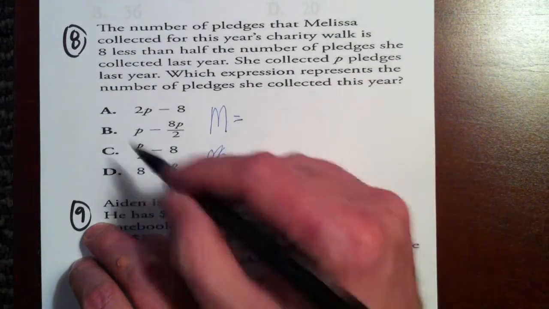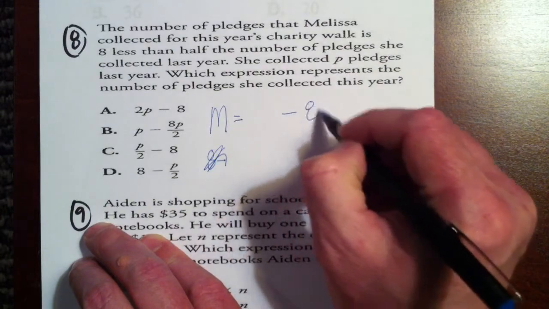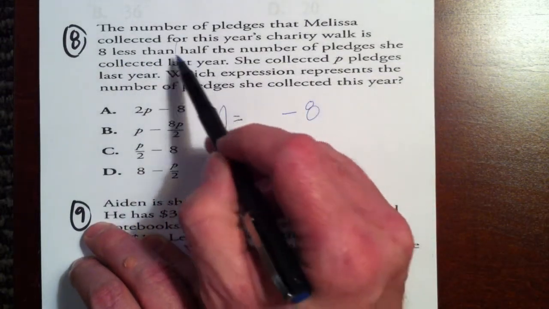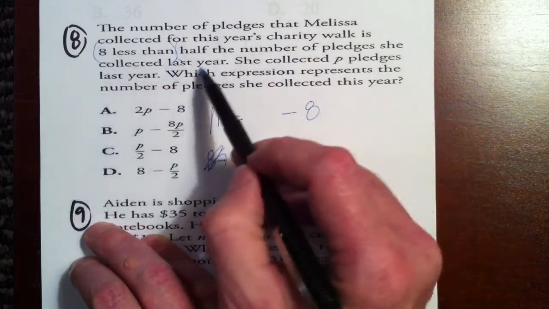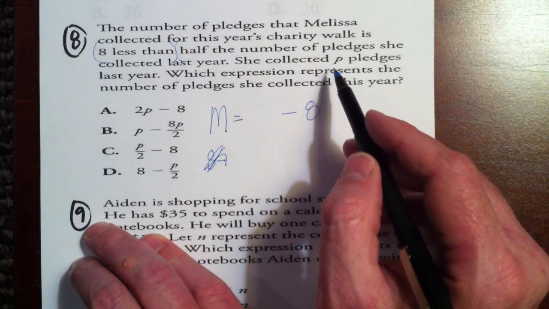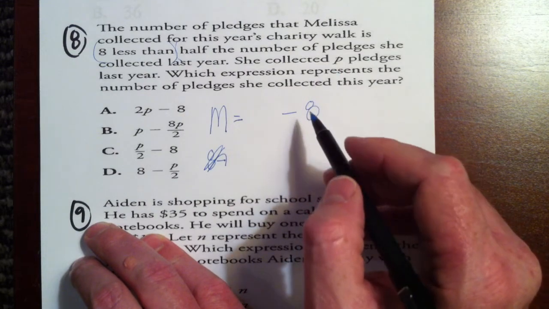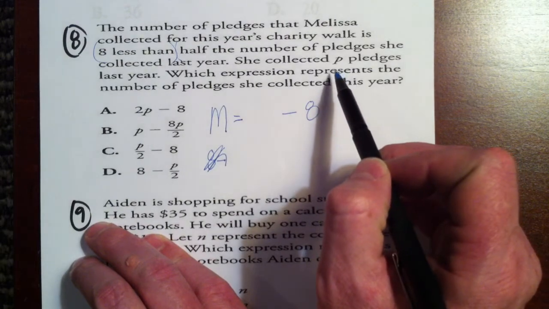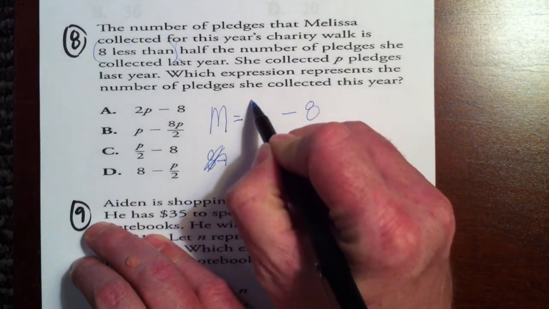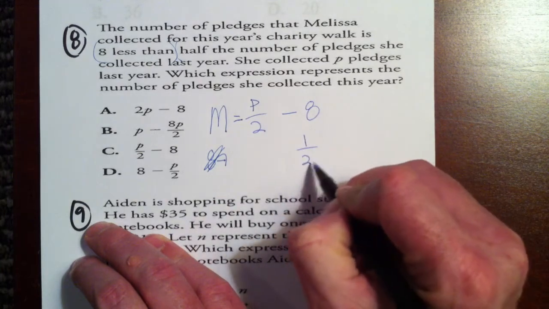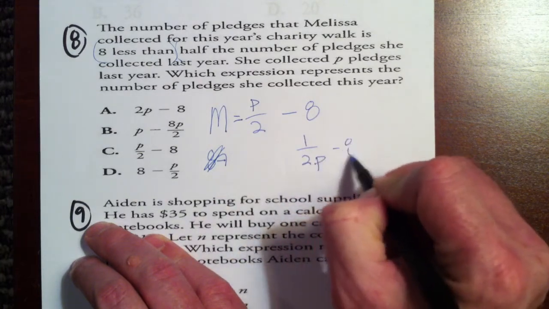It is something minus 8. 8 less than something. 8 less than half the number of pledges she collected last year. The number of pledges she collected last year was P. Okay, so we would say P over 2 or 1/2 P minus 8.